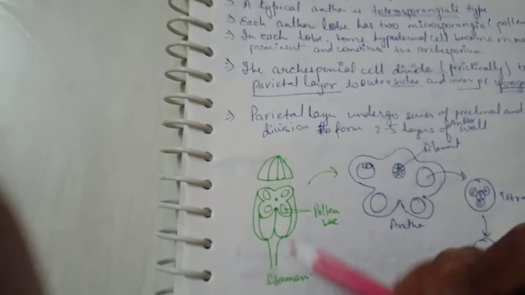Suppose we are giving the diagram. This is the stamen, and this is the anther. This whole is the anther structure, and inside the anther there is a pollen sac, and inside it are the pollen grains. One structure of the anther is over here. This is a bilobed structure, and 4 pollen sacs are found, and in these pollen sacs there are pollen grains.